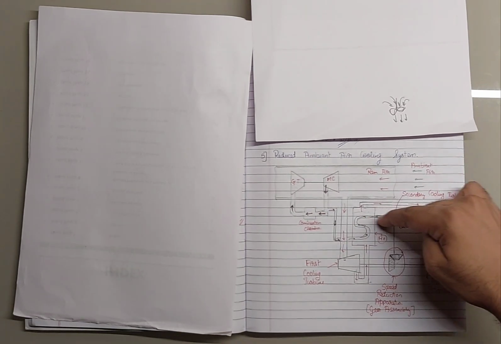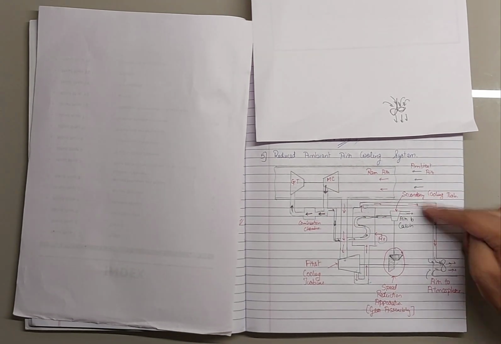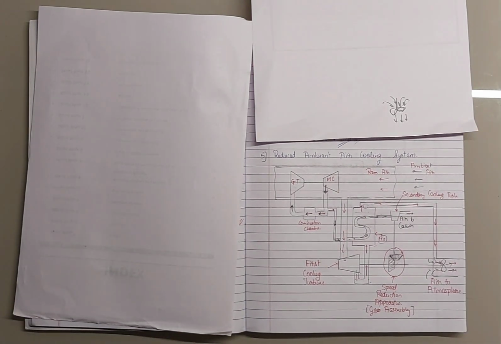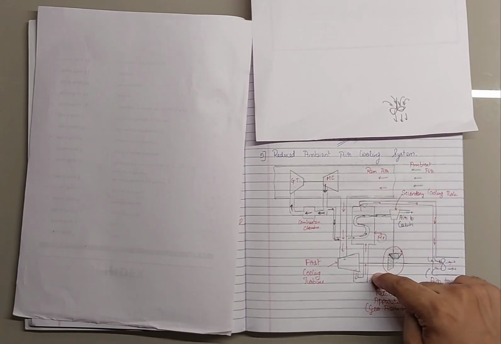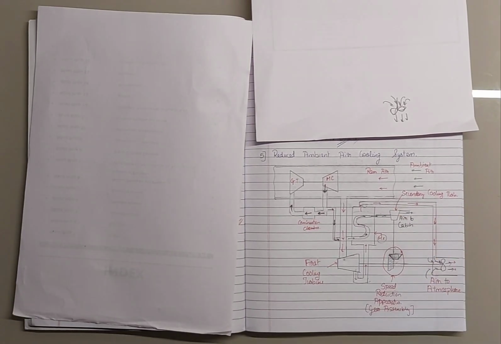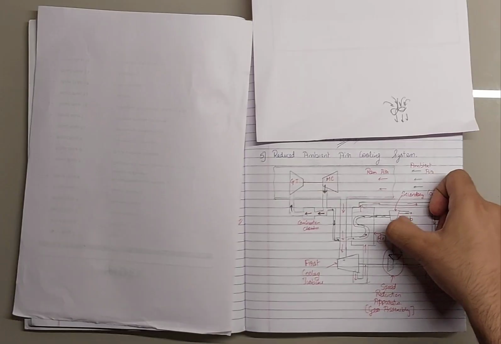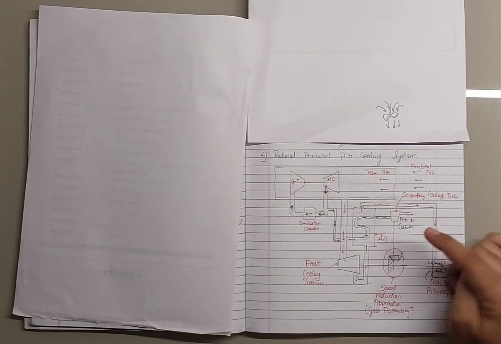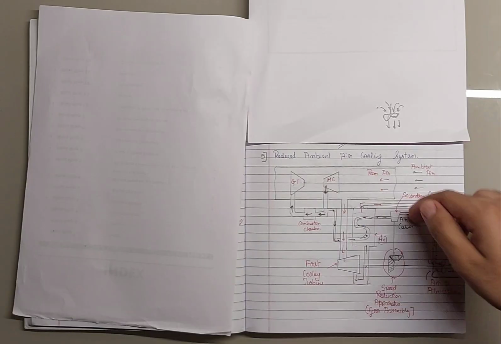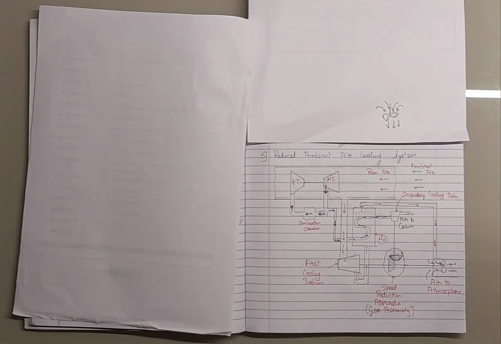So when it goes to the secondary cooling turbine, again a cooling turbine has only one job, to expand the air. So it will expand the air, but a shaft is connected to the cooling turbine 2. This shaft is connected to cooling turbine 1. Now this shaft that is connected to the secondary cooling turbine, the turbine rotates and that air is simply sent to the cabin.